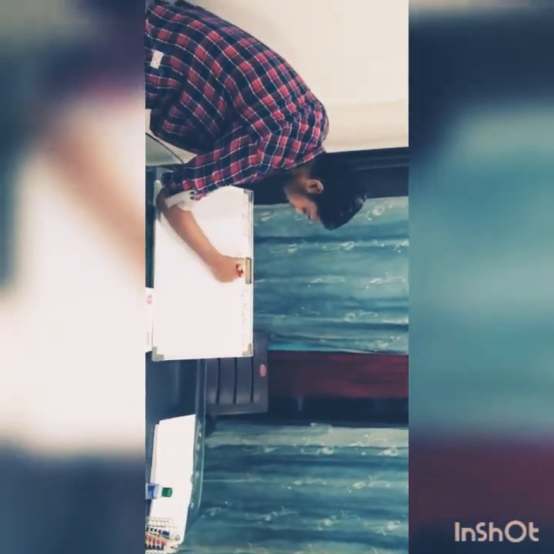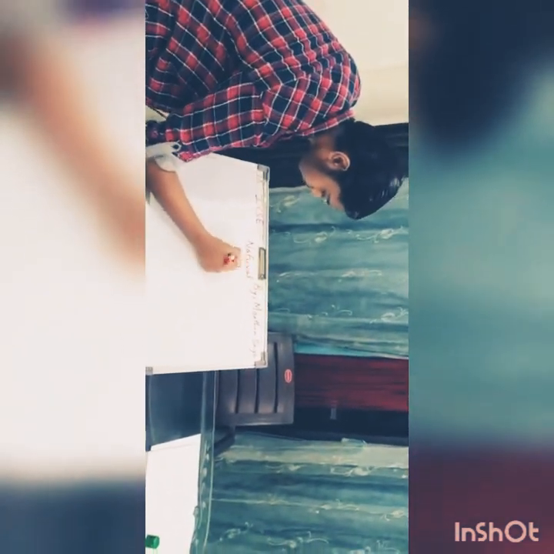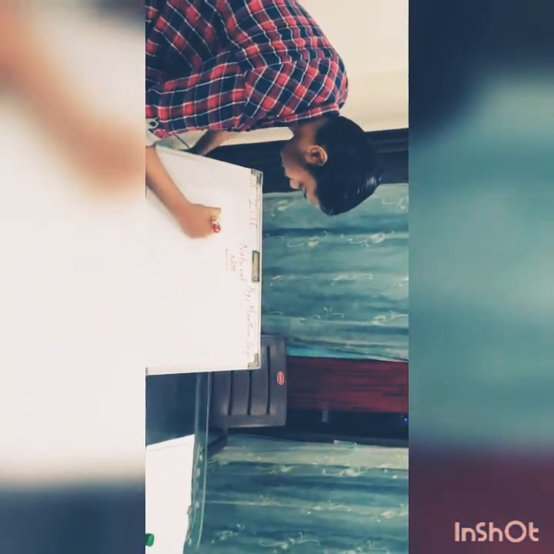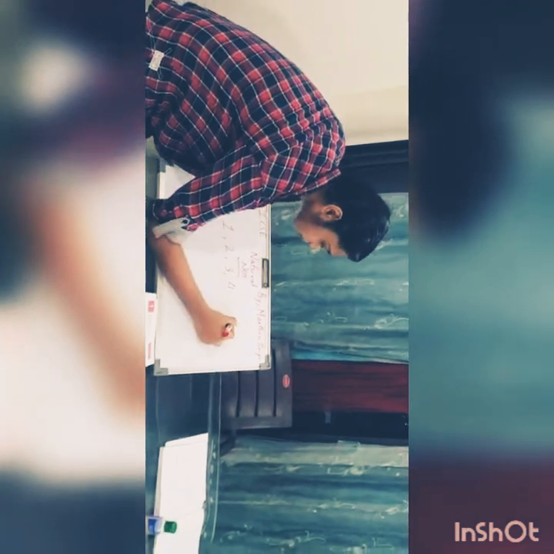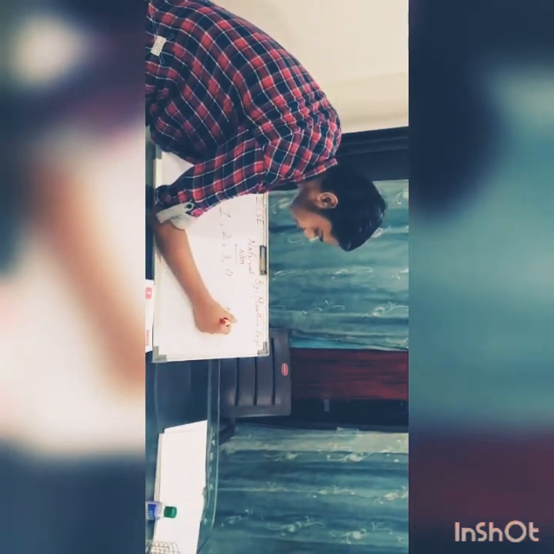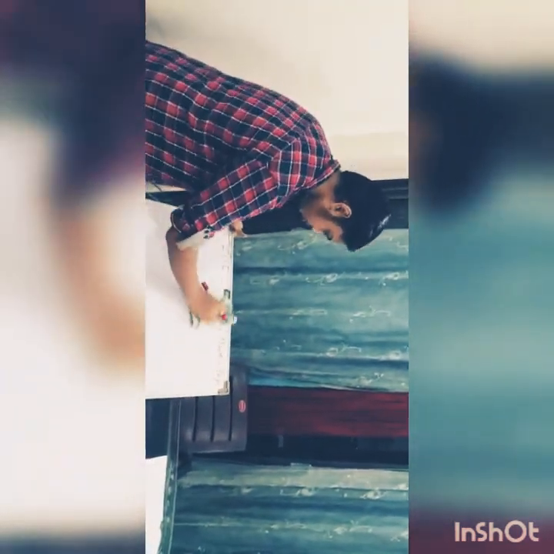So what are natural numbers? Natural numbers, they are 1, 2, 3, 4 till positive infinity. They are rational numbers till positive infinity. Okay, now you know what are natural numbers.